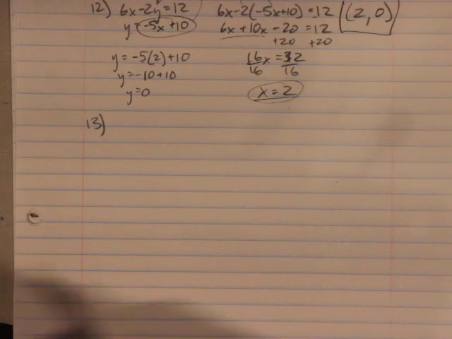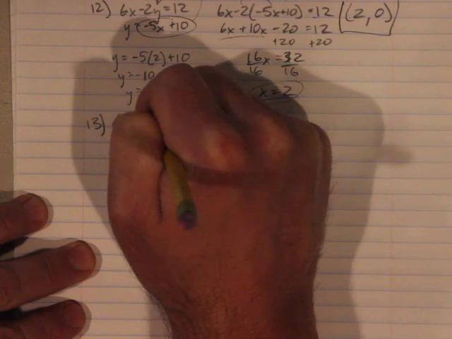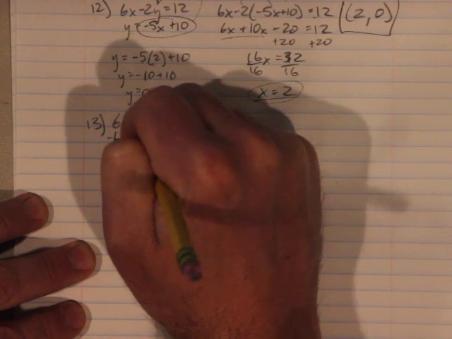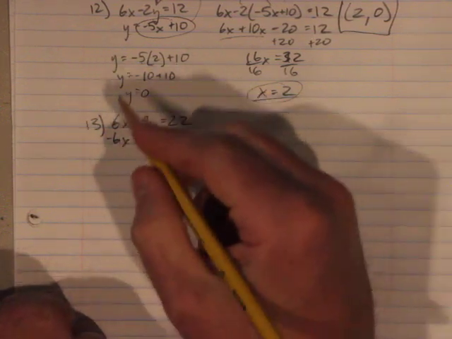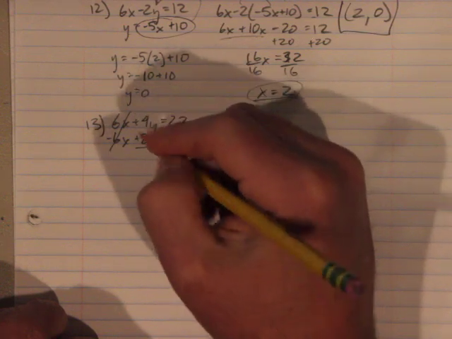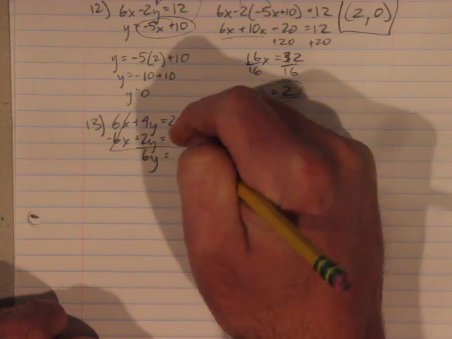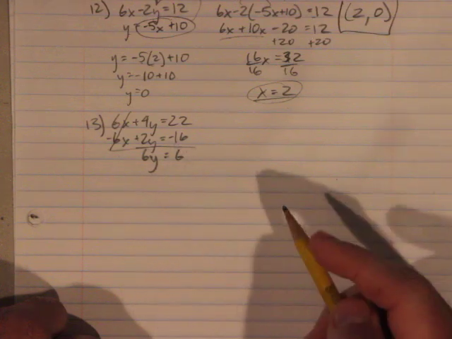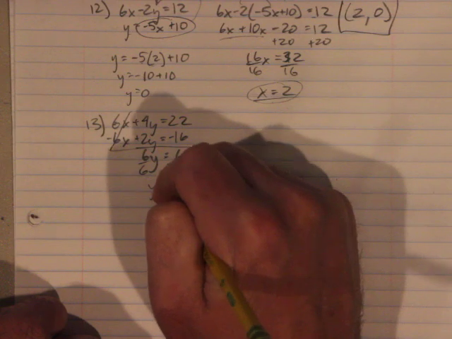Number 13, solve by elimination. 6x plus 4y equals 22. And I've got negative 6x plus 2y equals negative 16. They were very nice in how they set this up to give me just these two 6x's that just go away. Add these guys together. That becomes 0. This becomes 6y. And on the right here, we've got 6. 22 minus 16 is 6. Divide both sides by 6, and y equals 6 divided by 6, which is 1.